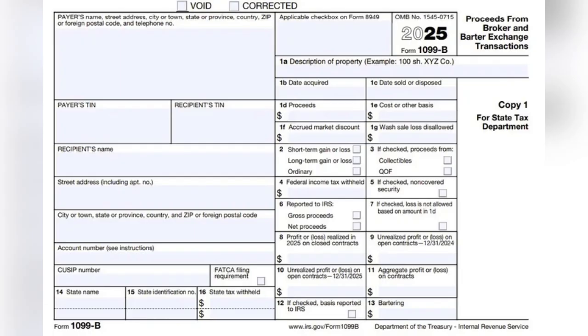When you first open the form, start at the top section and check the basic information. Make sure the name, address, and account details look correct. After that, move to the main transaction section. This is where the form usually shows the description of what was sold, the date it was bought if that applies, the date it was sold, and the sales proceeds.